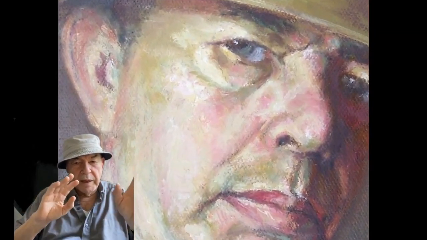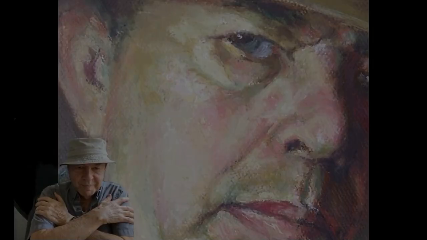Here's the final result. The green was applied unevenly. This depends on the particular way you want to apply the color. You can see the detail there. I hope this helps you in your paintings.